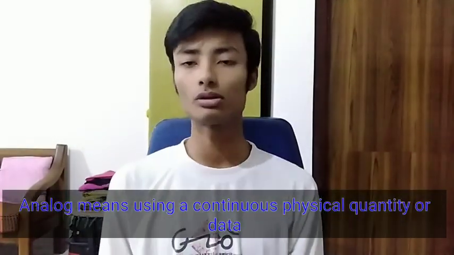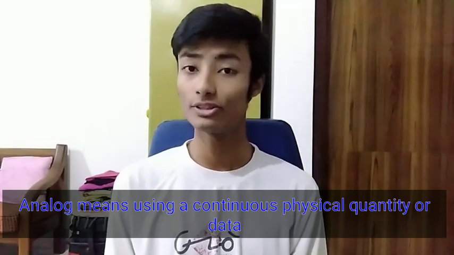So the first one is analog. The word only suggests what analog is. Analog is something that represents the use of continuous physical data or physical quantity, like the current, temperature, and voltage, right? So they use continuous physical data or quantity. They are very inaccurate compared to digital computers, and also much slower.